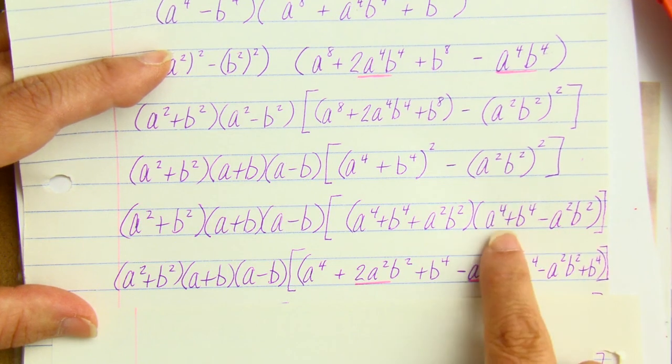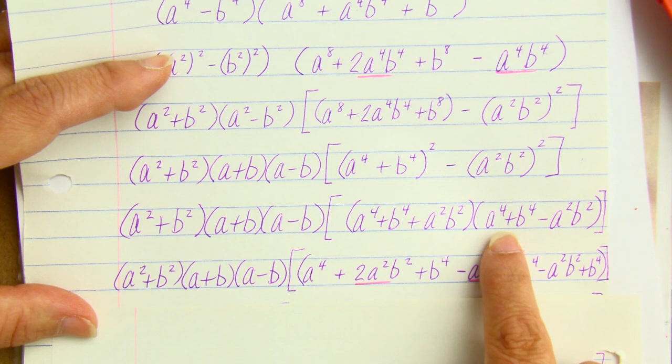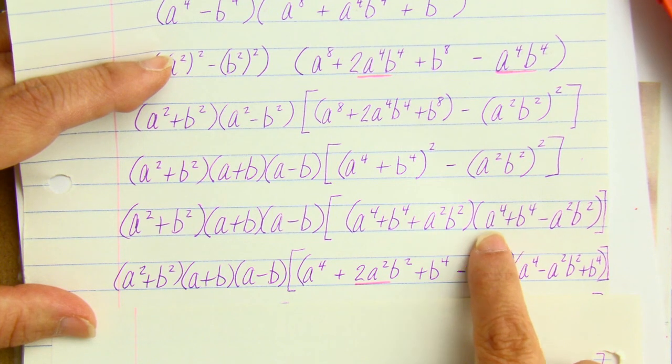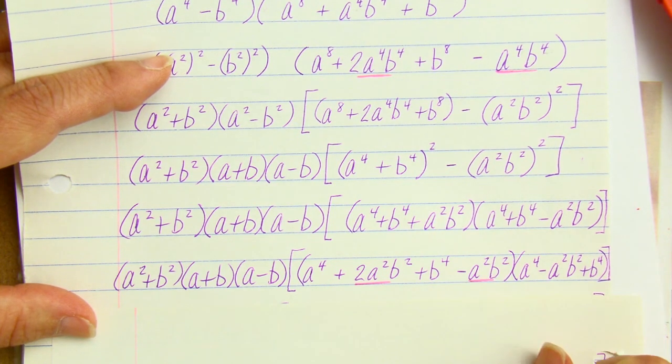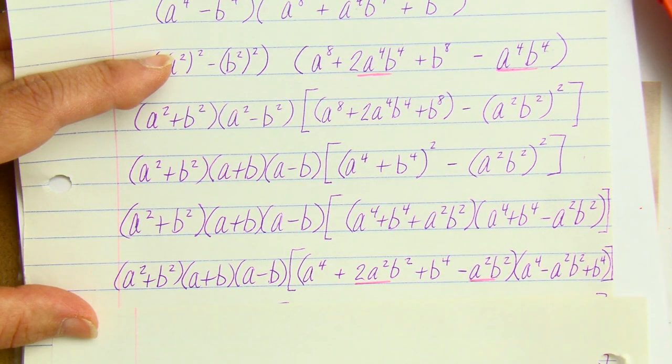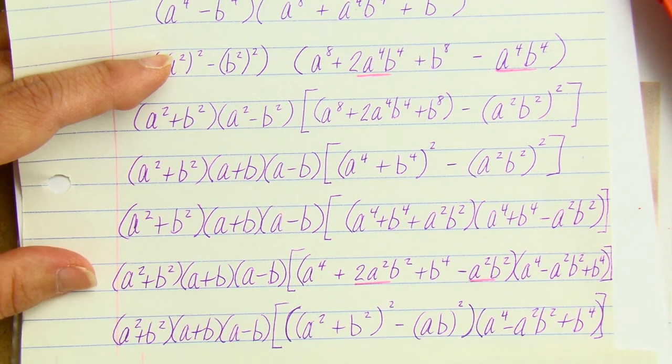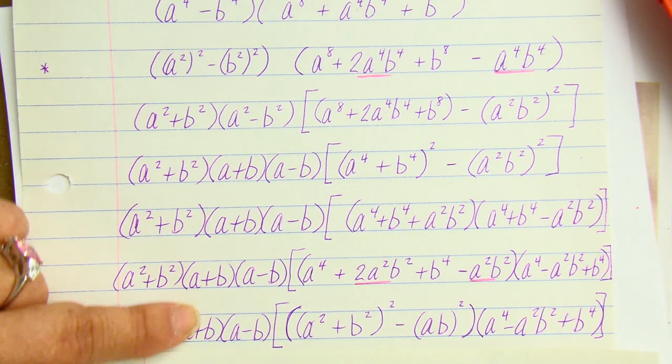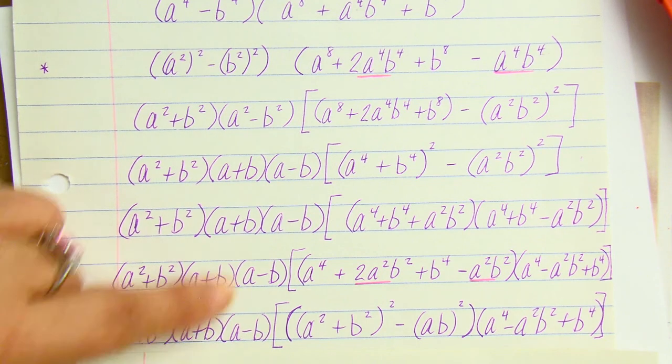This is actually the quantity a to the 4th plus b to the 4th minus a squared b squared. Let's see what happens next. None of this could be changed because this was factored down to its prime.